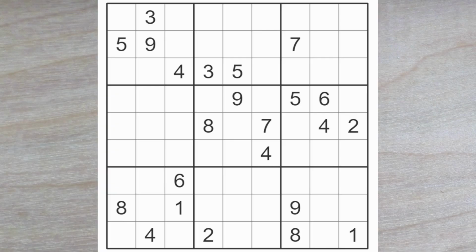Hello Sudoku friends, welcome to an evil level puzzle, this time from Sudoku.com. I transferred the grid over to SudokuExchange.com's user interface, which I find somewhat better. Let's see what this puzzle has in store for us.